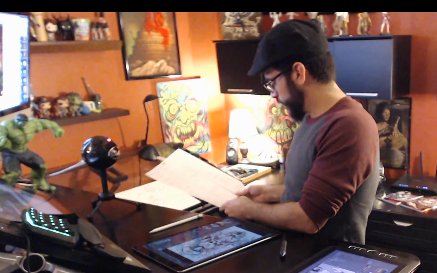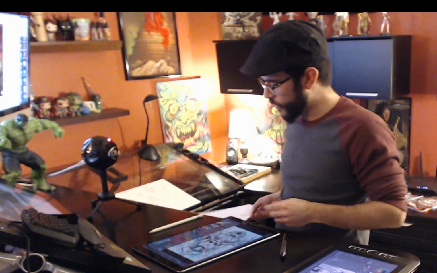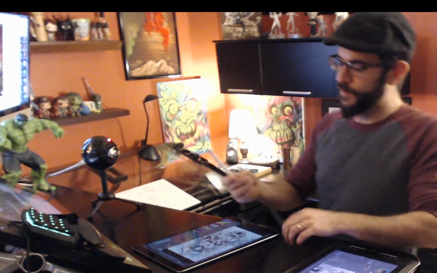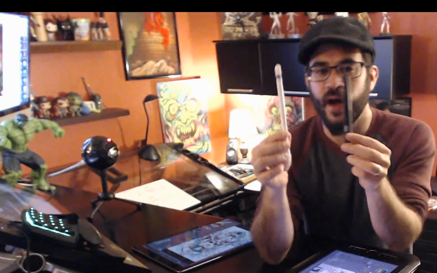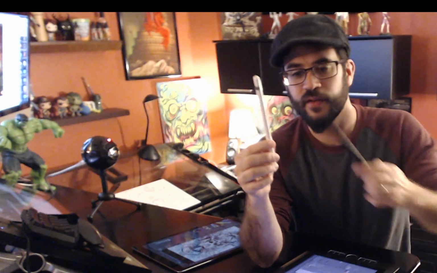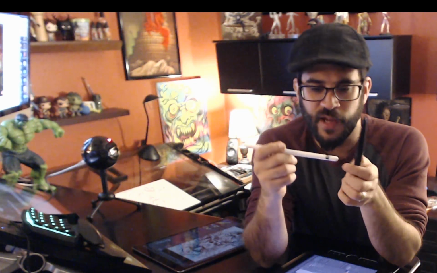All right. So the Stylus, real quick, I want to compare the two. I love the Wacom Stylus. Maybe I'm just too used to it, but the buttons I find really useful. Like one is a right click, and this gets the eyedropper tool, and the eraser. I use the eraser all the time. So this thing doesn't have an eraser. It doesn't have any buttons. I really wish it did.